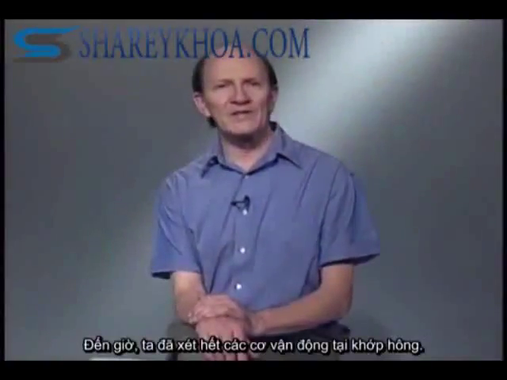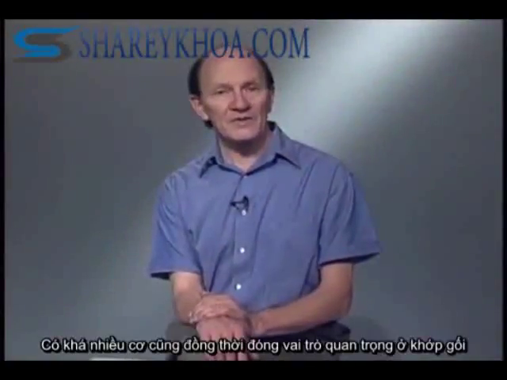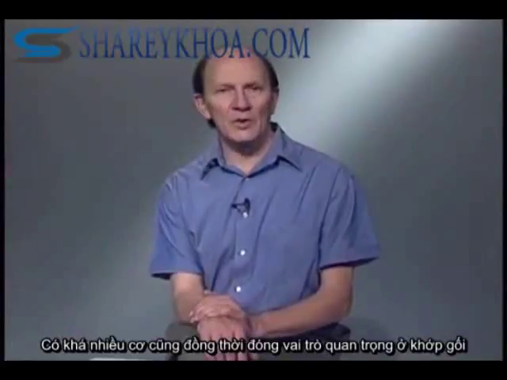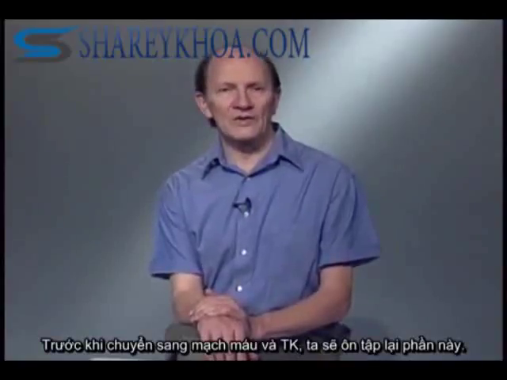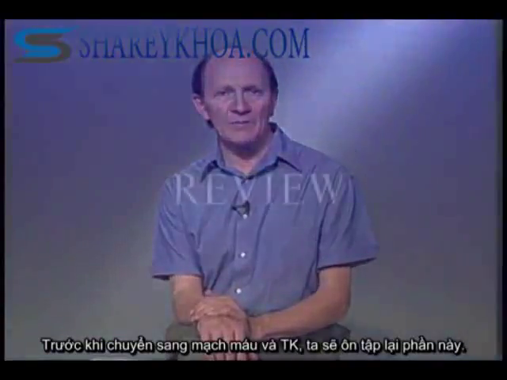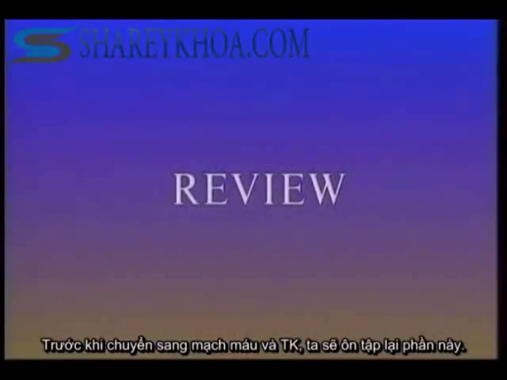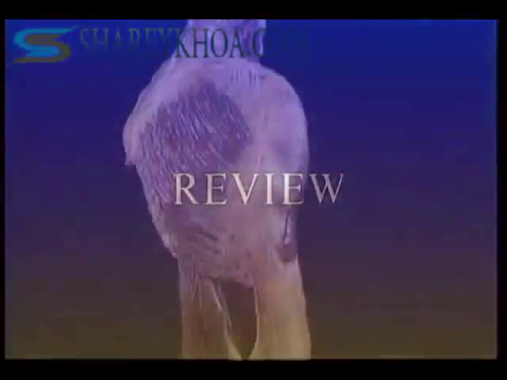Now we've looked at all the muscles that produce hip movement. As we've seen, several of them also have important actions at the knee, and we'll be looking at these a second time in the next section. We're almost ready to move on to look at the vessels and nerves of the hip region, but before we do that, let's review what we've just seen of the muscles.